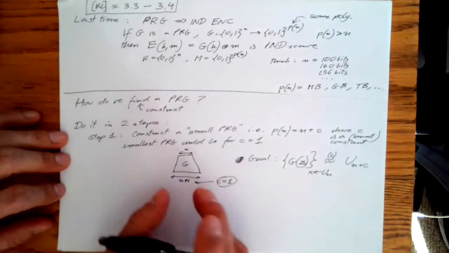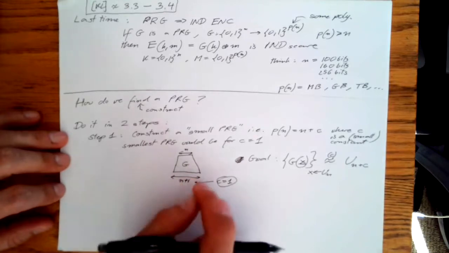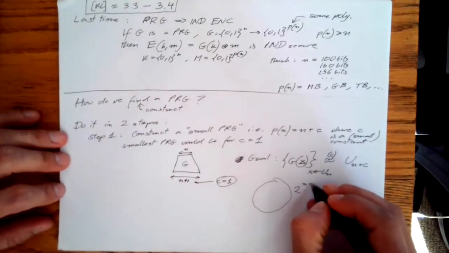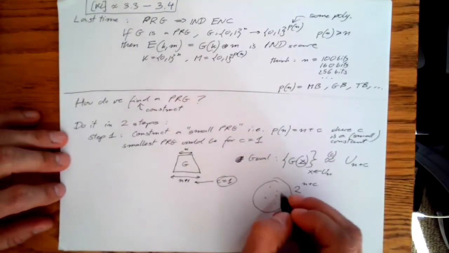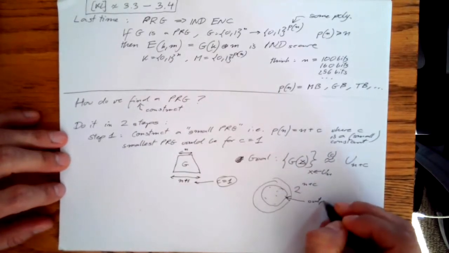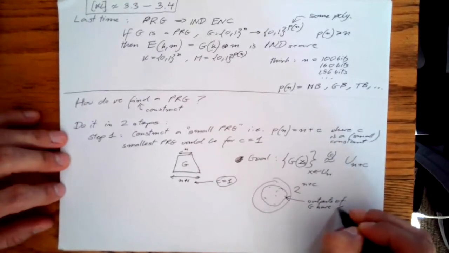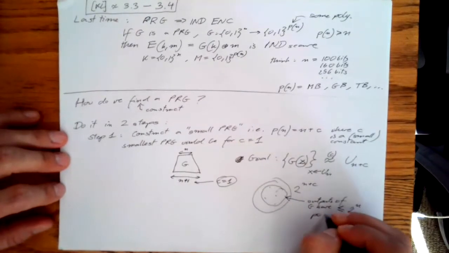So information theoretically, that is impossible. If there is only n bits of entropy, something here has to be repeatable, right? There is a space of 2 to the n plus c possible outputs, but the outputs of G have at most 2 to the n possibilities.